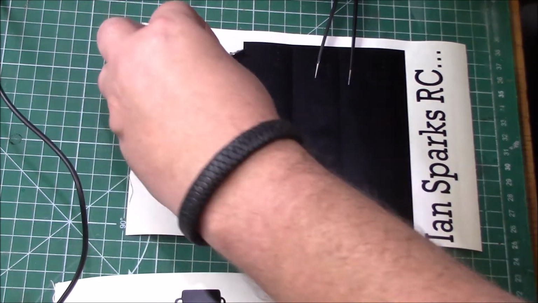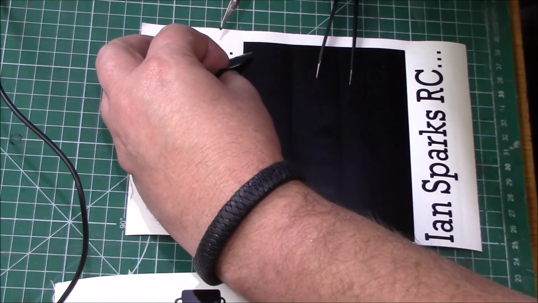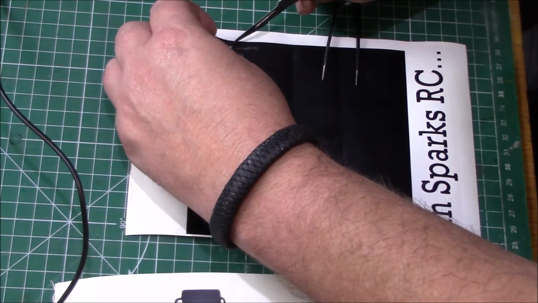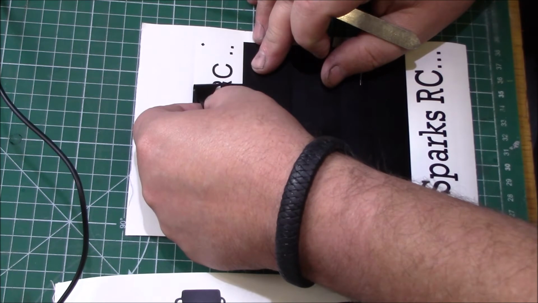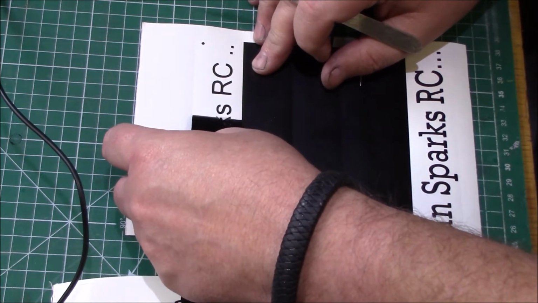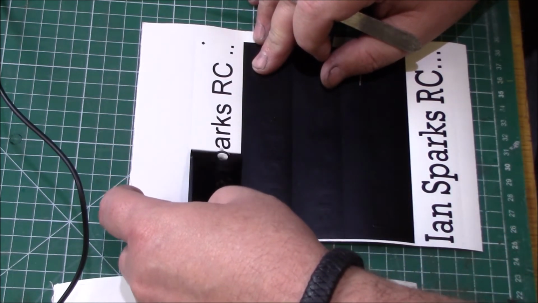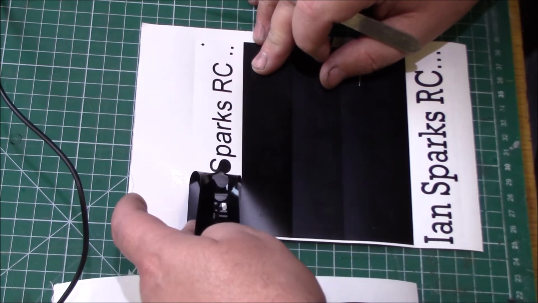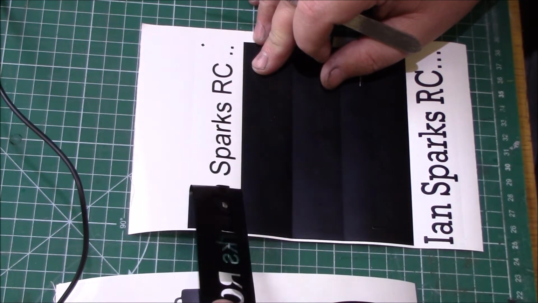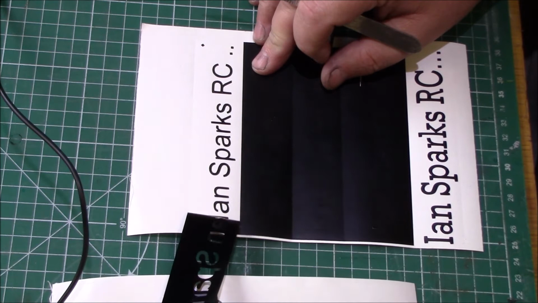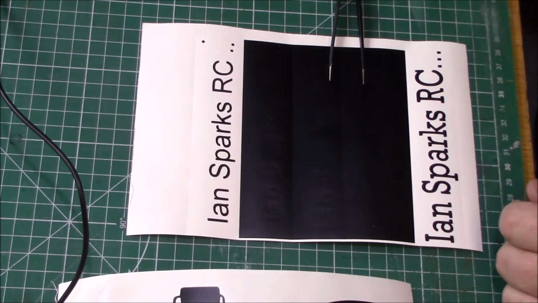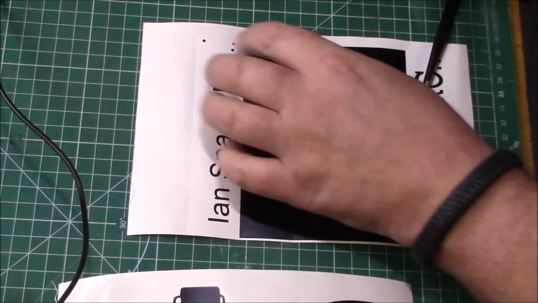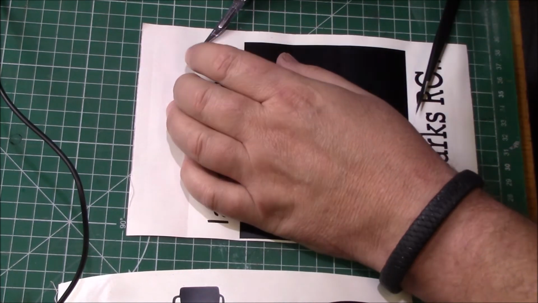But this is just a little dot, don't forget, it's not the main writing. The smaller it is, the harder it is. Once you get to the writing, it pretty much just pops off. Pretty easy. And you can always just put them back where they're supposed to go.